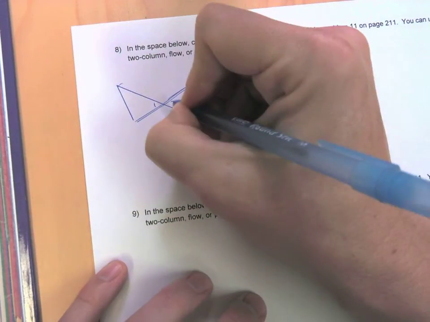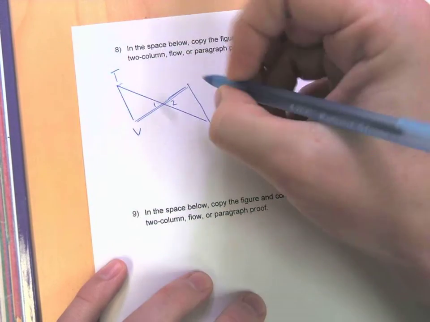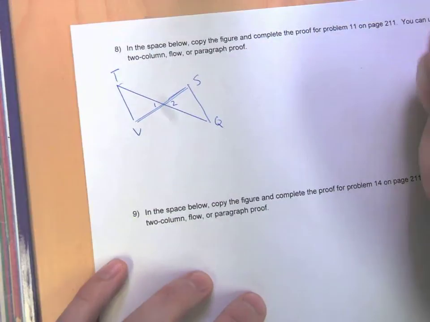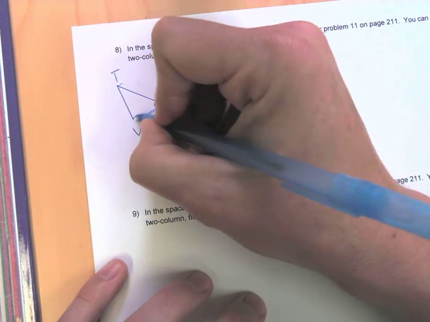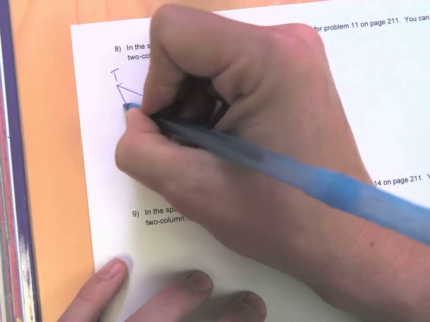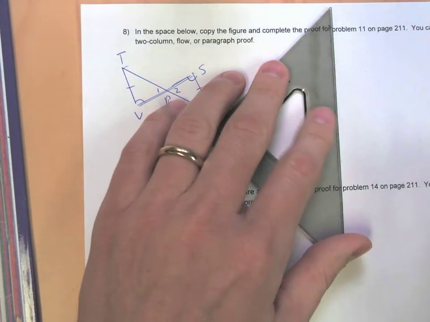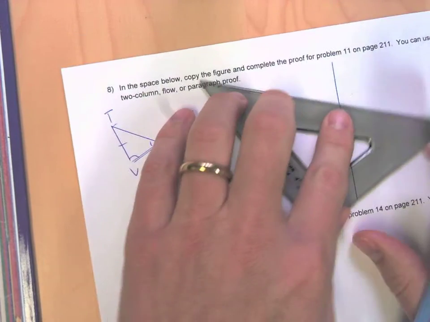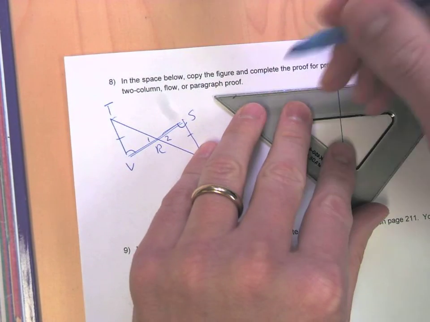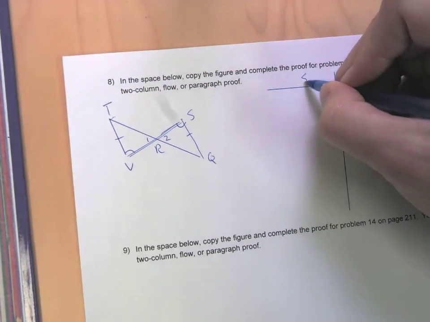We have these labeled as 1 and 2. We have this guy V, this is T, this is S, this is Q. We got R in the middle here, and these are marked congruent to each other already, and then these are marked congruent to each other. Okay, let's go ahead and set up our 2-column. Again, you're welcome to do this in a different format if you're more comfortable with flow or paragraph or whatever, as long as you make sure that each statement that you write is justified.